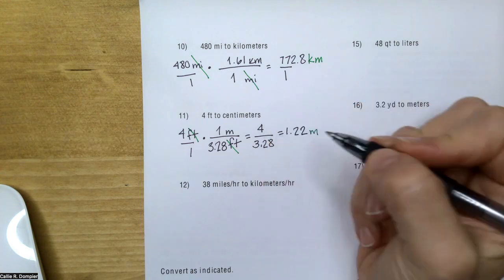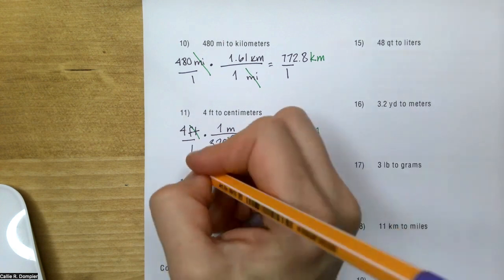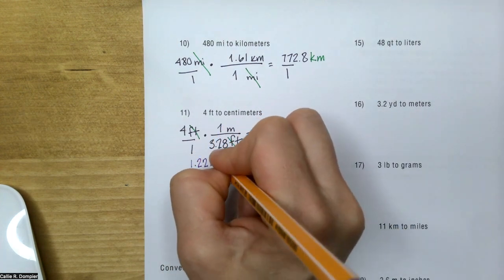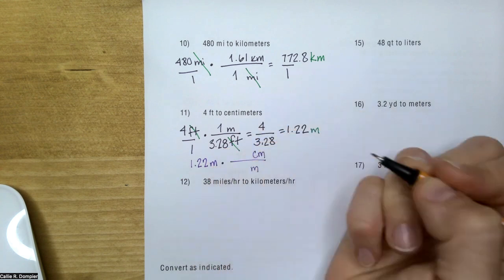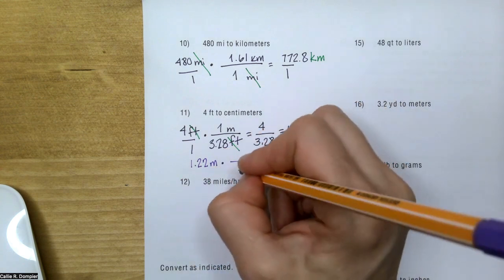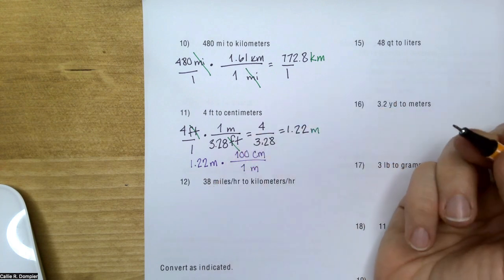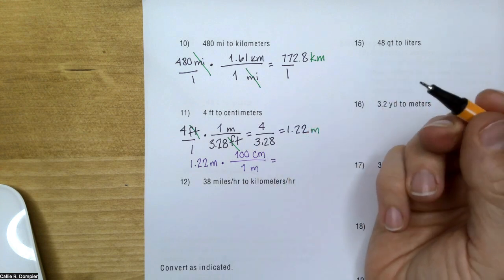Those aren't the meters they're asking for. They're asking for centimeters. So we're going to rewrite this as 1.22 meters, and then we're going to multiply it by something. I want meters on the bottom, and I want centimeters on the top. What do we know about meters and centimeters? 1 meter is 100 centimeters because cent means 100, kind of like how there are 100 pennies in a dollar.